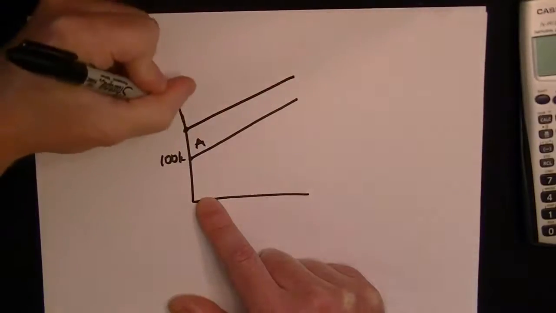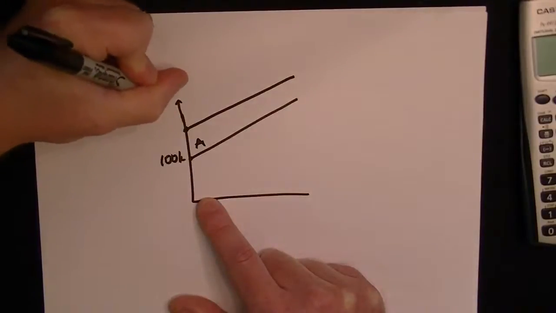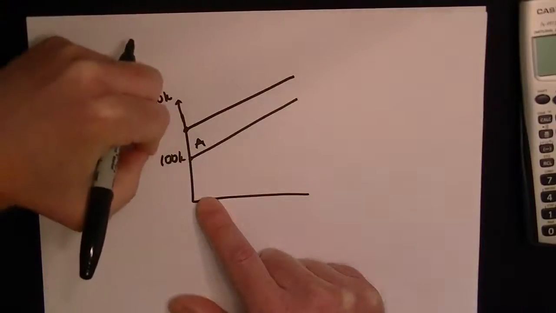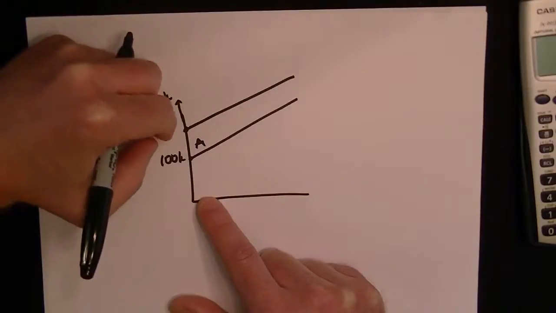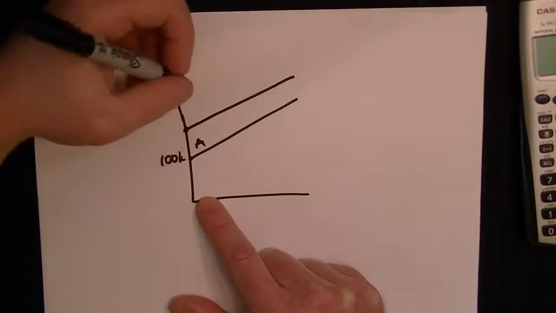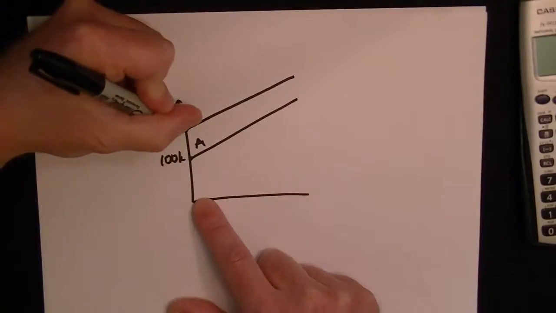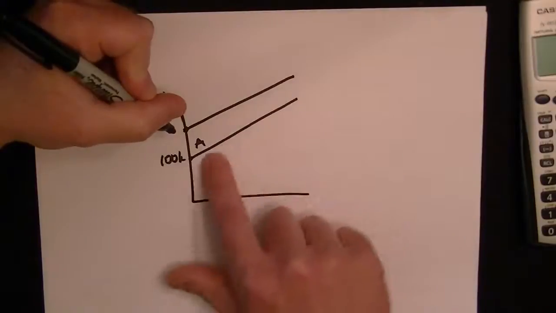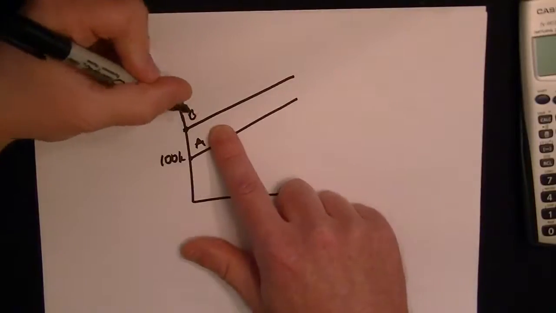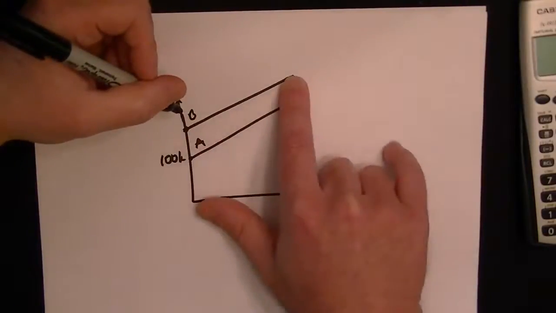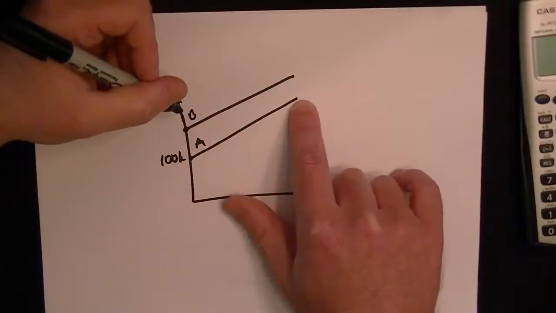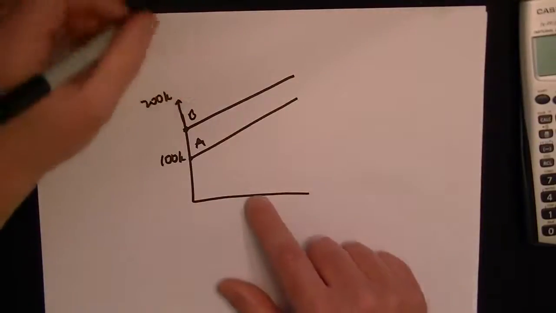Well, is that right? Based on the fact that house B has to be lower than 100K and have a greater rate of increase than A. In this case, no, it's not right, because the starting value is above 100K, and if you look, it's supposed to be parallel lines, so that means the rate of increase is the exact same. Okay, so that one's not going to work.